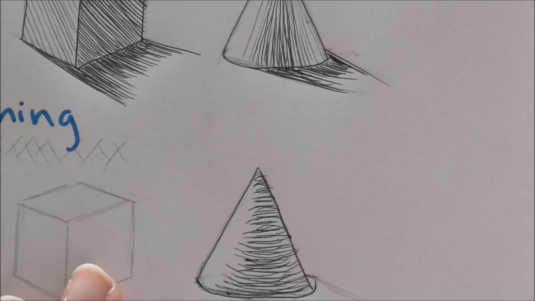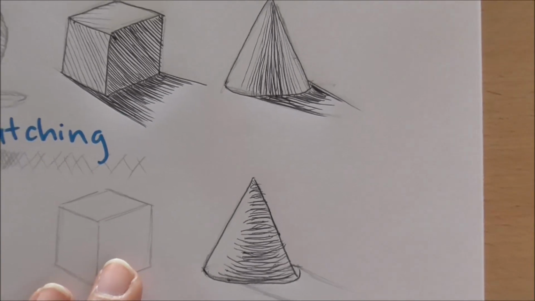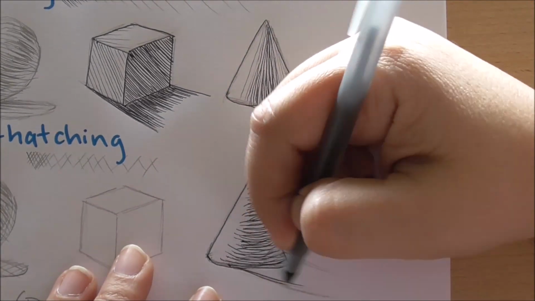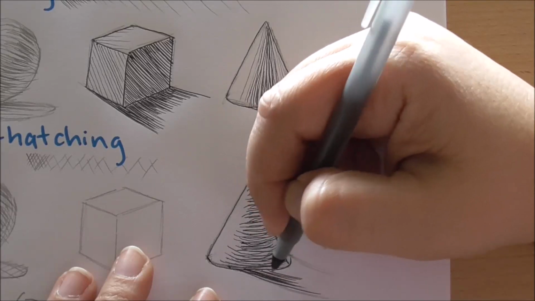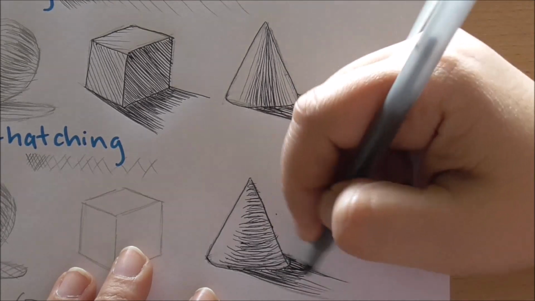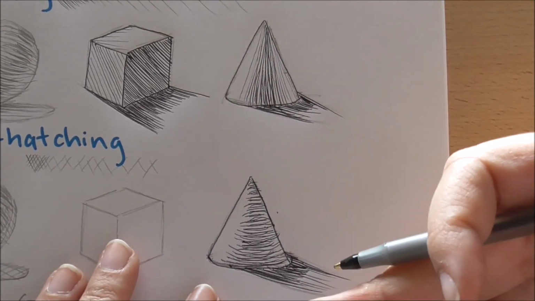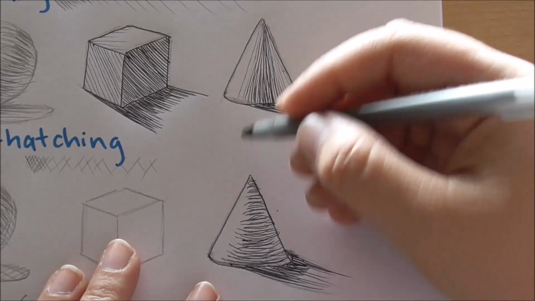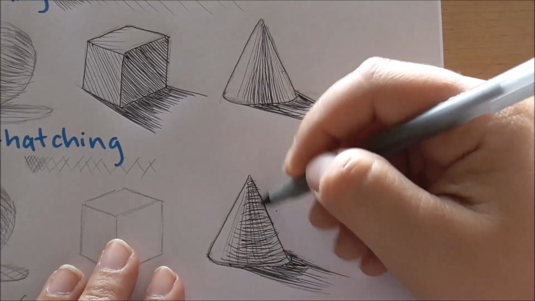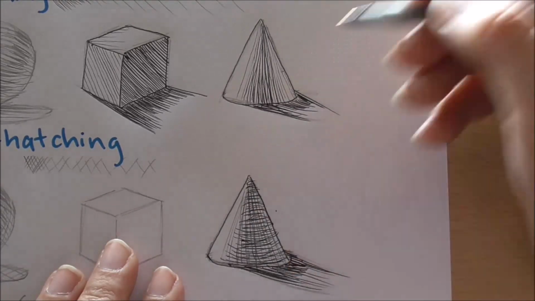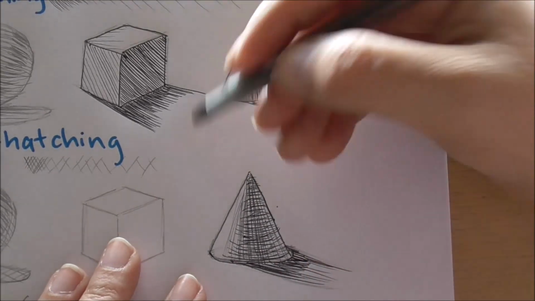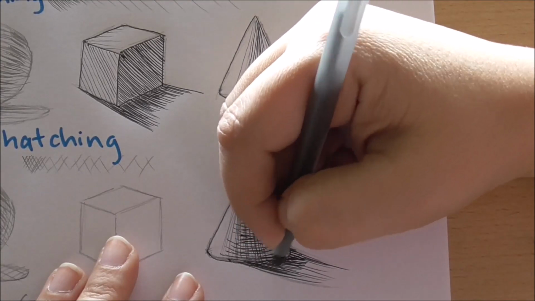So you can either have, for hatching, this direction or this direction. And then the bottom would still be the same, really close. One direction. For the cross hatching though, you would just do both. So I would add these lines on top of it. And then same with this cross.